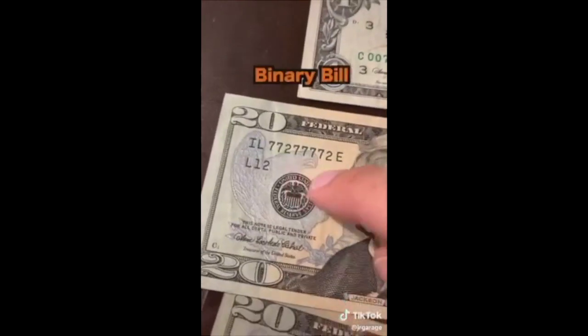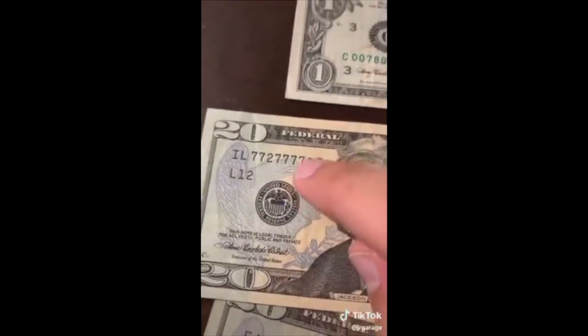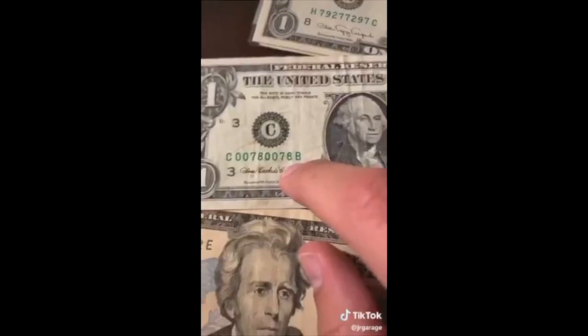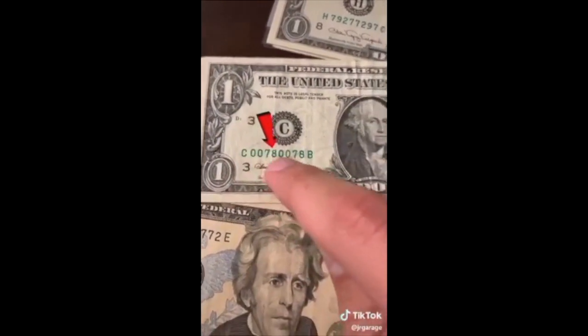Next up, we have the binary note. These are when serial numbers are made up of only 2 numbers. In this case, 7 and 2. This one's worth about $50. And here we have a repeater note. These are when the 4 digits are repeated twice. So here we have 0078, and then once again 0078. This one's worth about $10.